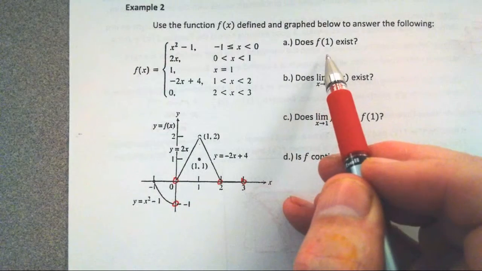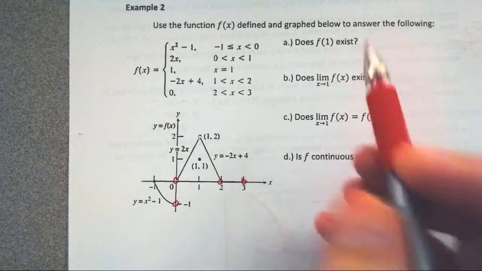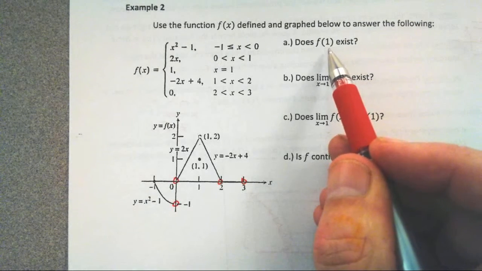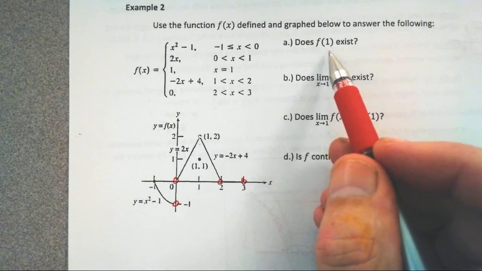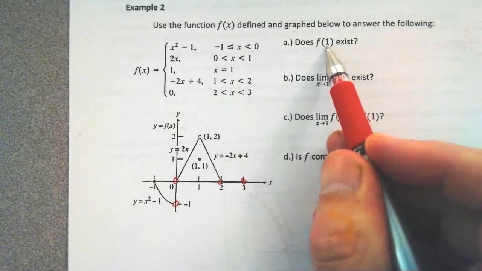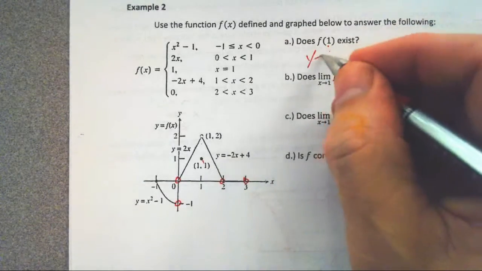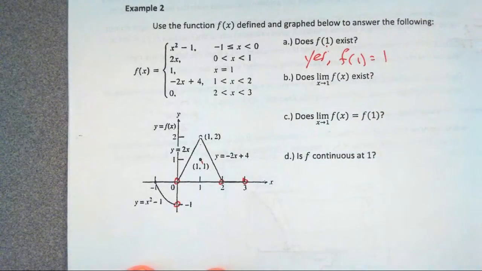Careful, make sure you're answering the question being asked, because sometimes they ask just for f and sometimes they ask for the limit of. Does f of 1 exist? If so, show me what f of 1 is. Fingers. Yes. Let the record show that most people are saying that f of 1 is 1. It is. That's f of 1. So yes, it exists, and I'm going to put f of 1 equals 1. I think we should probably be specific why.